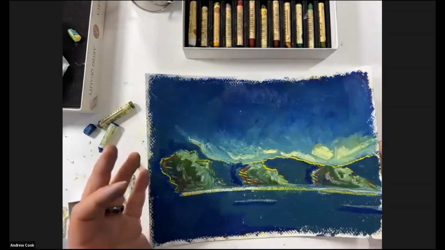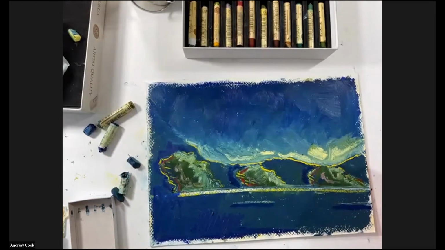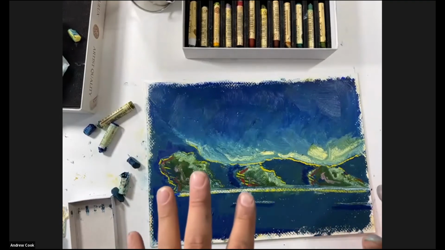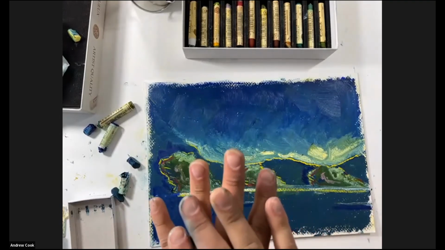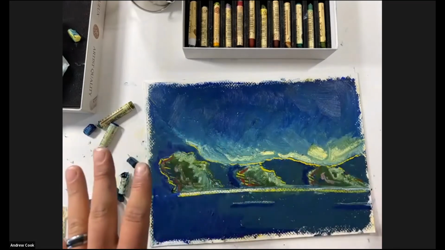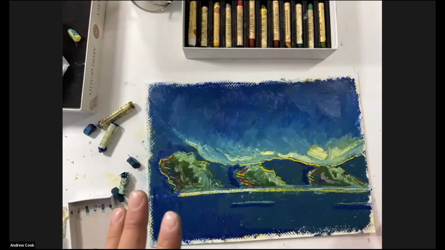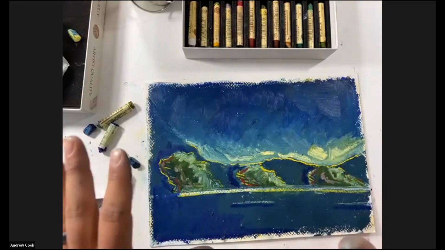So if I put this in a flat file, I'm not going to worry. But if I'm going to keep it out, then I'll want to give it that fixative. And the fixative doesn't dry the oil pastel. What it does is it creates a nice thin layer, it's a vinyl based fixative, a nice thin layer of vinyl, and you'll never see it or know it's there. It doesn't add much gloss or anything like that.